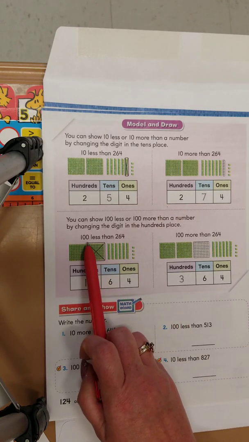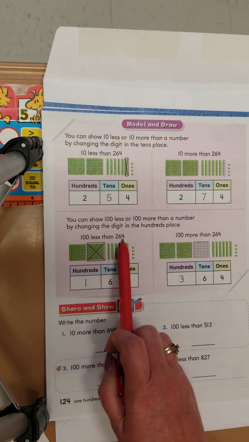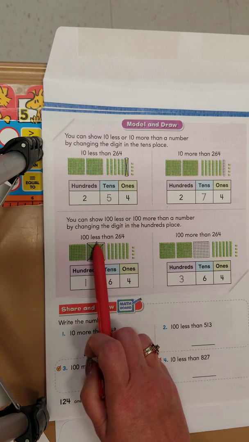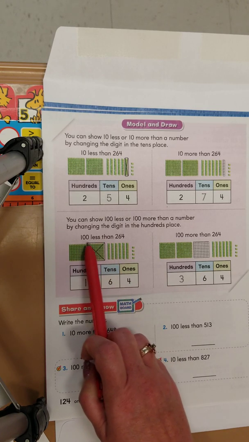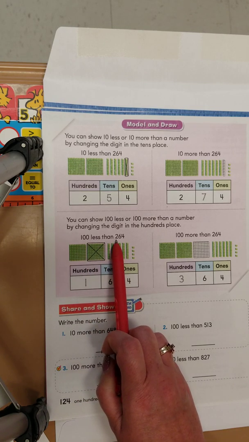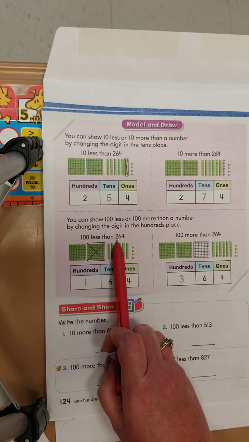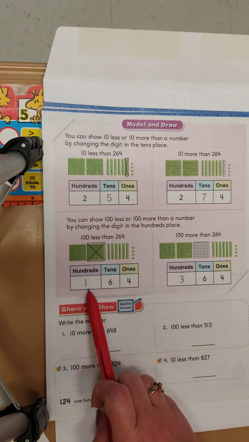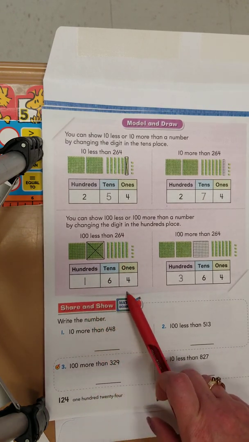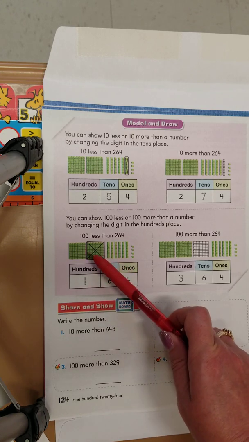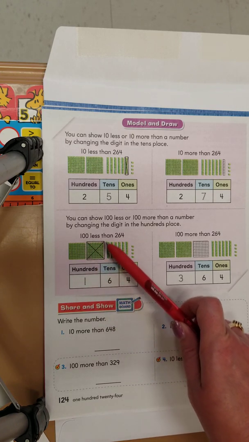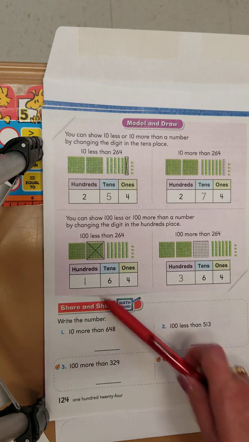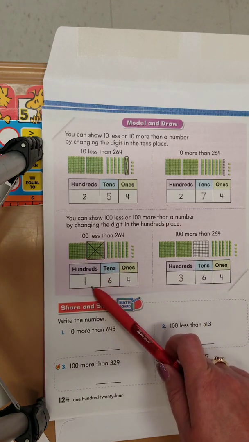Down here, it's 100 less than 264. Less means smaller, so we know we're going to get smaller. And it's 100, so we have to look in the hundreds column. Where 2, what number comes before 2? Oh, it's a 1, so we change the 2 to a 1. We leave the 10s and 1s the same. The quick picture shows what we did. We took away 100 flat and changed the 2. Now we only have 1 left.